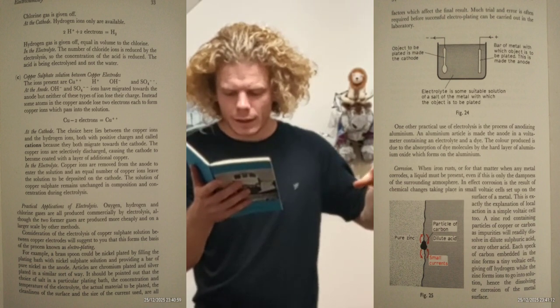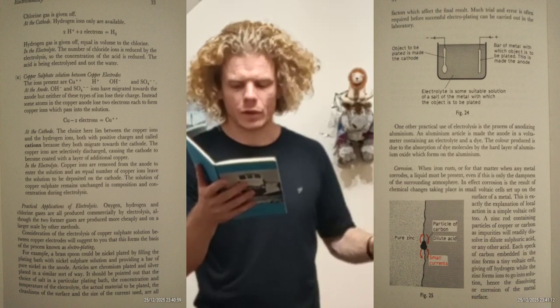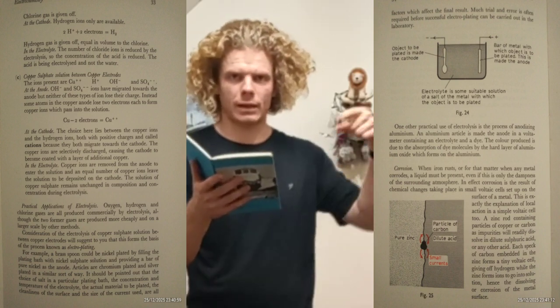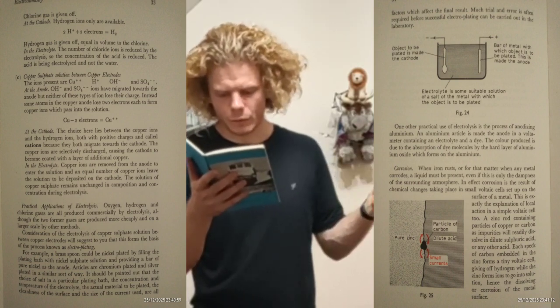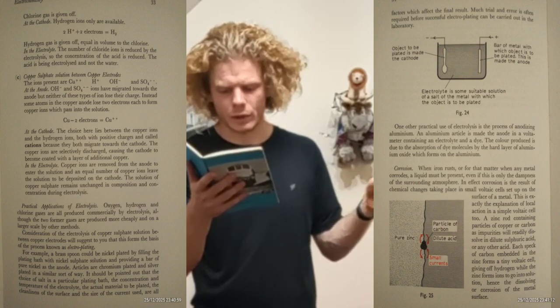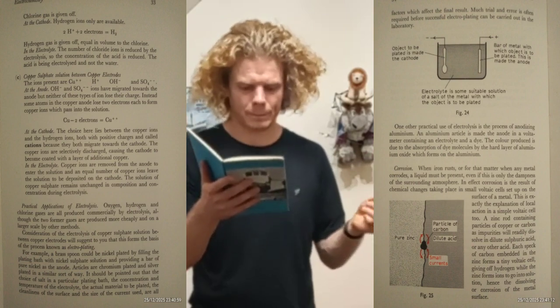At that place a voltaic cell appears, and it gives off hydrogen because the carbon, the impurity of the zinc, is reacting with the dilute sulfuric acid. And the zinc also forms the ions which go into the solution, and therefore it dissolves or corrodes the metal's surface.